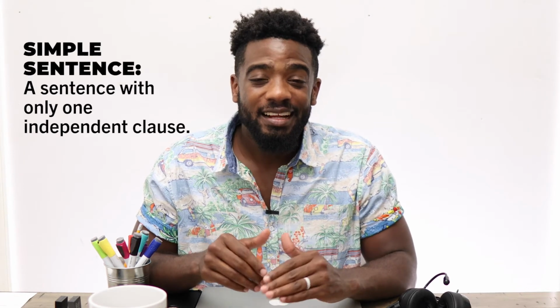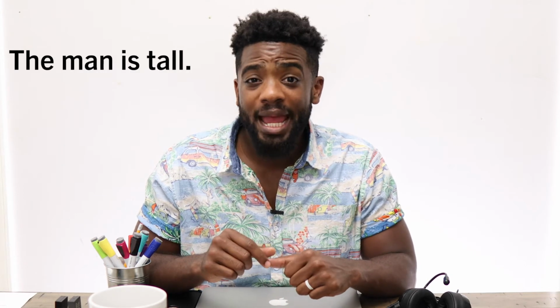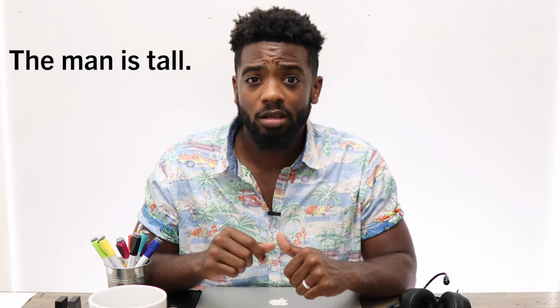The first type of sentence that we're going to talk about is the simplest form of a sentence, which is kind of its name. The simple sentence. The simple sentence only expresses one complete thought. In fact, it is an independent clause. Here's an example. The man is tall. You see? It's just one complete thought.